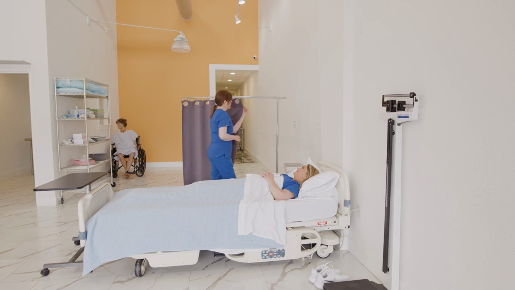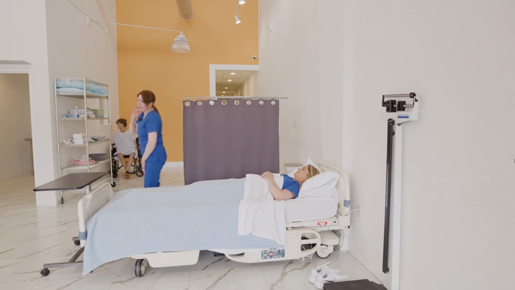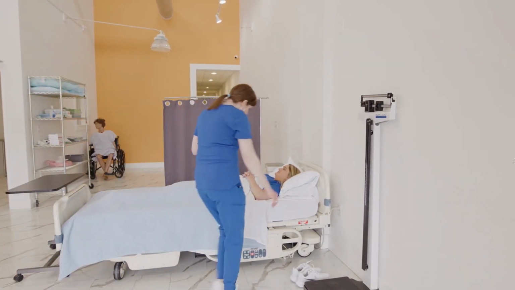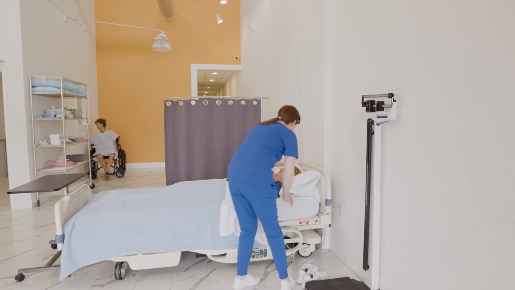So let's make sure that you're private. I'm going to see that your bed is locked. We've got you in the lowest position. You're lying flat on your back to start. And Miss Megan, I'm going to have your call bell underneath your pillow by your left shoulder so we don't lose that when we're moving you around. You can still reach it.